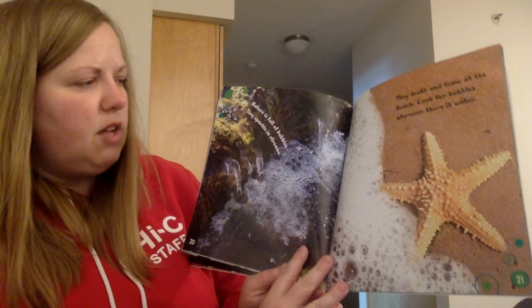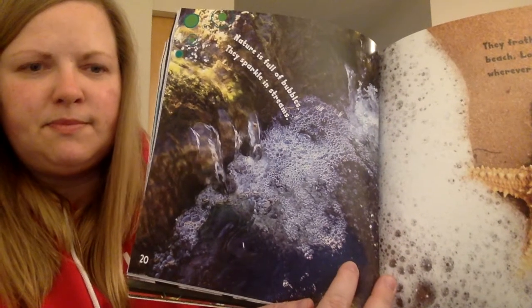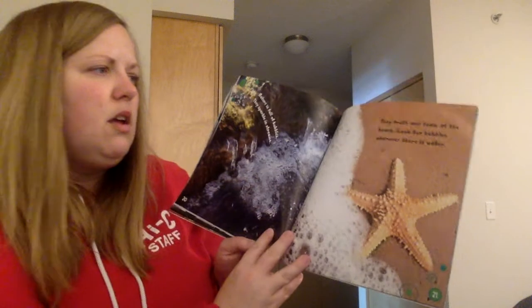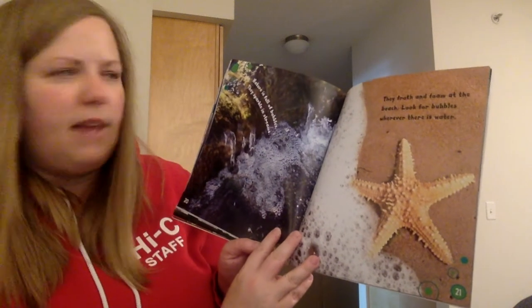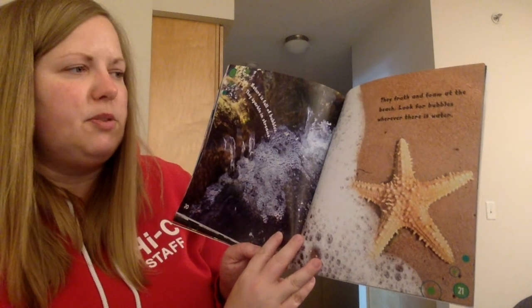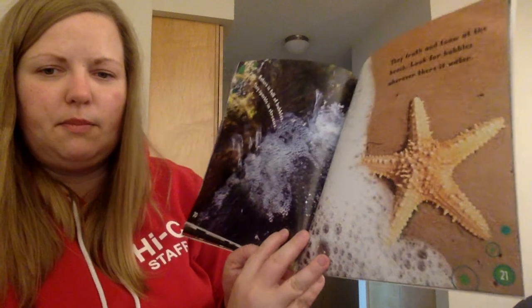Nature is full of bubbles. They sparkle in streams. They froth and foam at the beach. Look for bubbles wherever there is water.